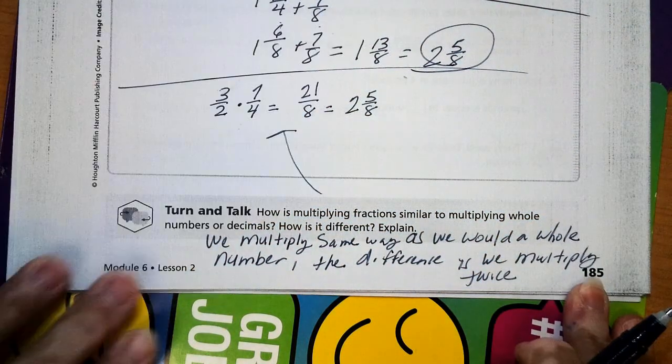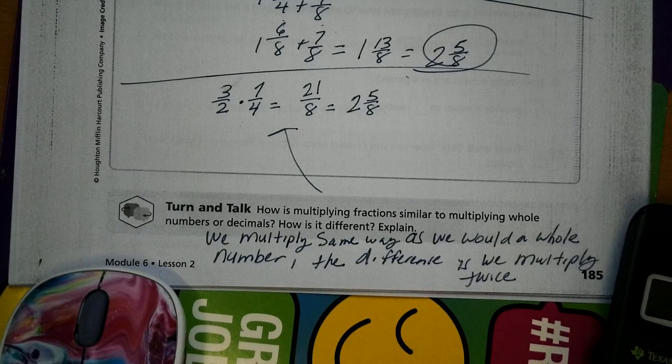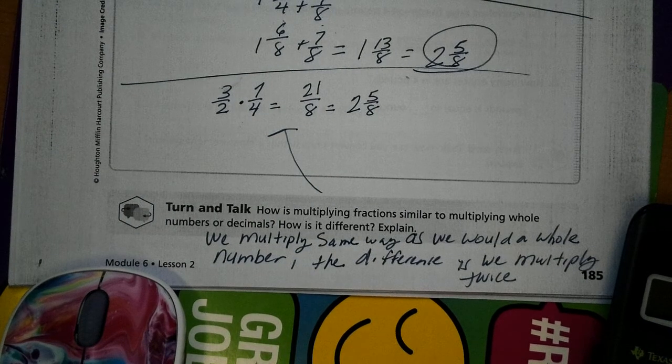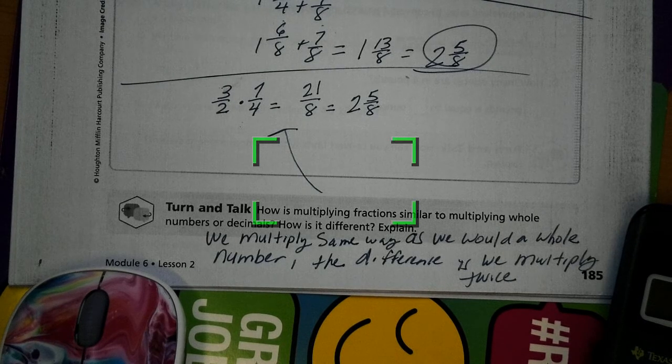So the only difference is we multiply twice, because we're going to end up doing our denominator and our numerators. So not much difference. We just have to do it twice.